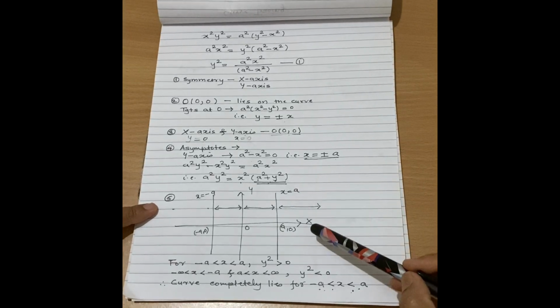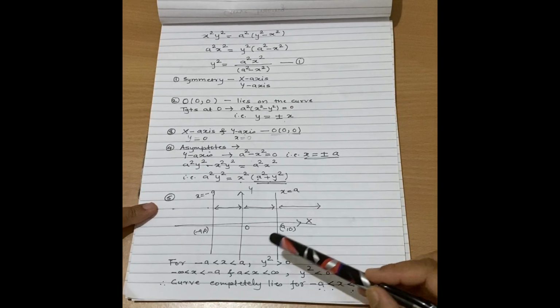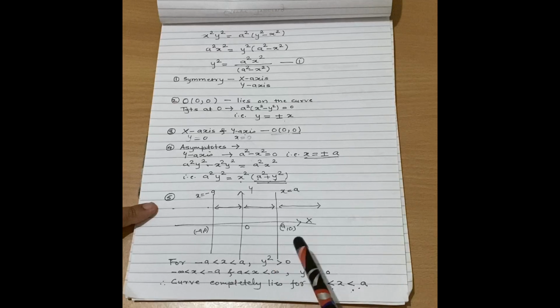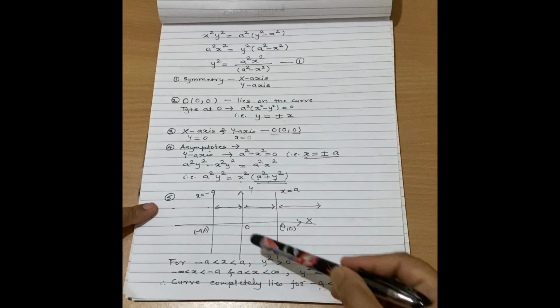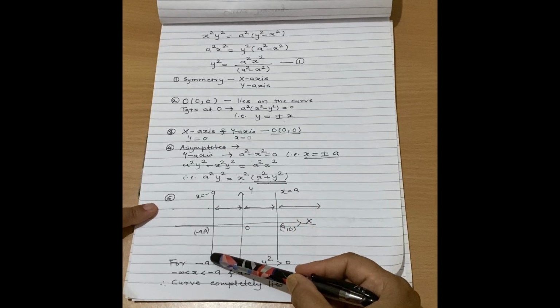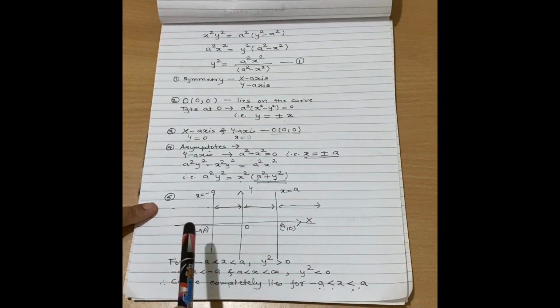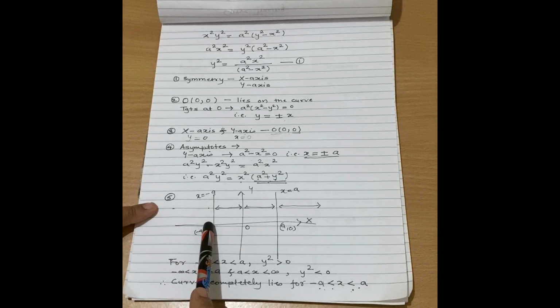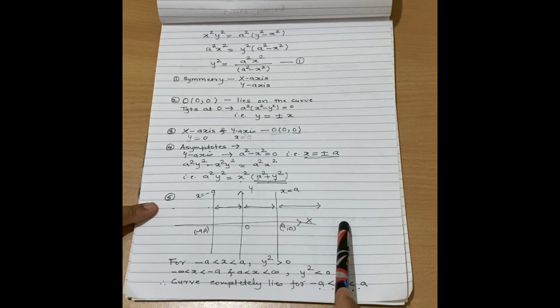For determining the region of presence or absence of the curve, observe that the xy plane is divided into 4 vertical parts. So this is my x-axis, this is my y-axis. We said that x equal to a and x equal to minus a are asymptotes to the curve which are parallel to y-axis. Therefore, we will be considering this strip from minus infinity to minus a, minus a to 0, 0 to a and a to infinity.